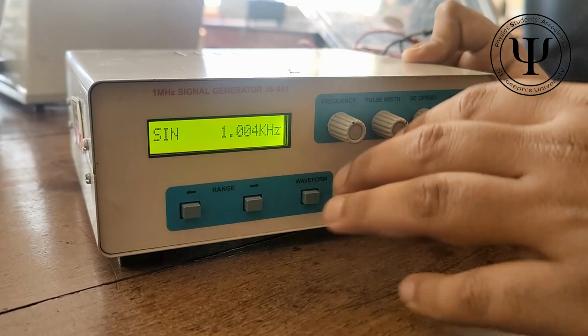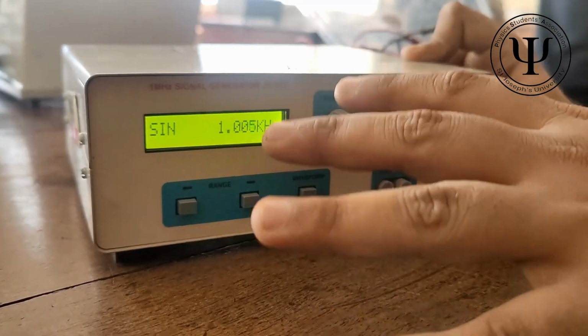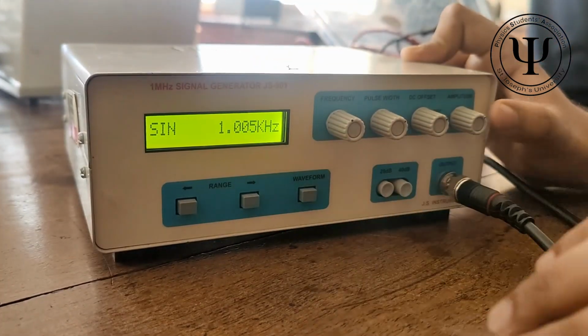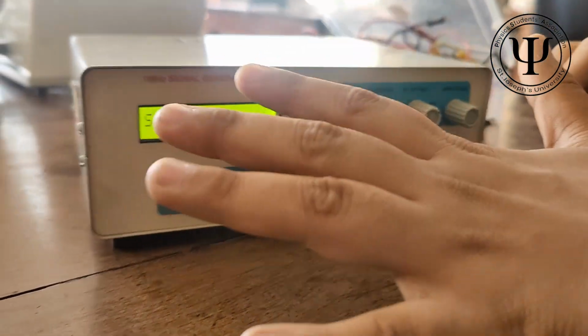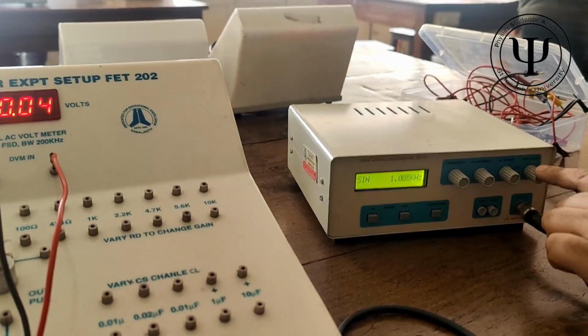This will do it. You might not get the proper 1 kilohertz, but some variation will be fine. Now you have to keep this constant. Don't touch anything now. The only thing you are going to change is the amplitude range.